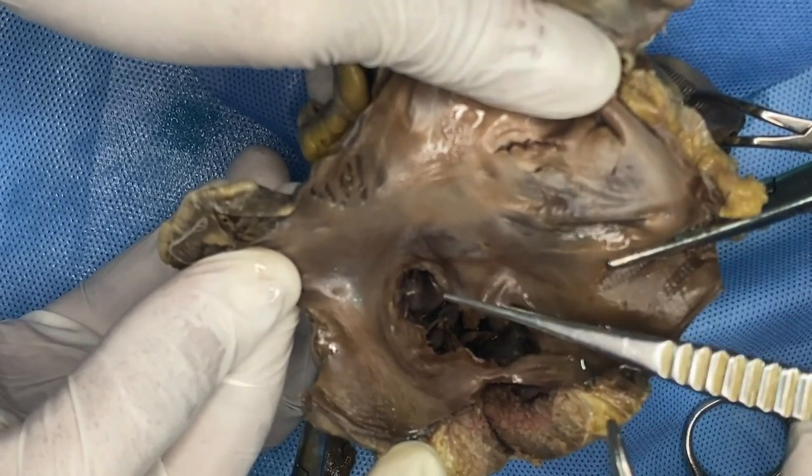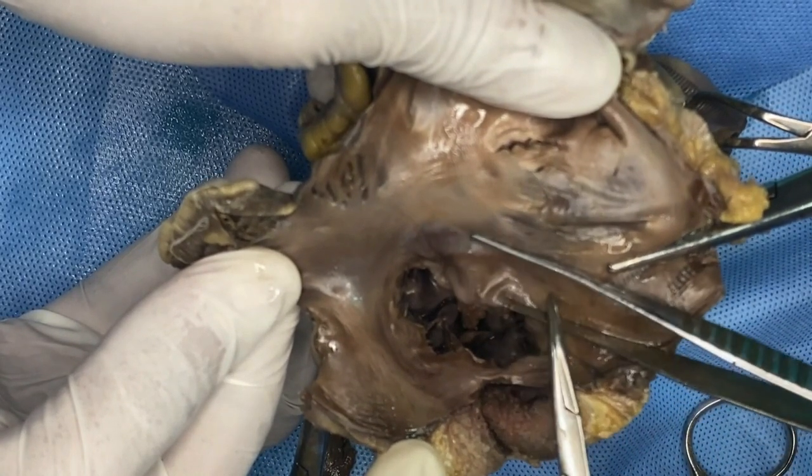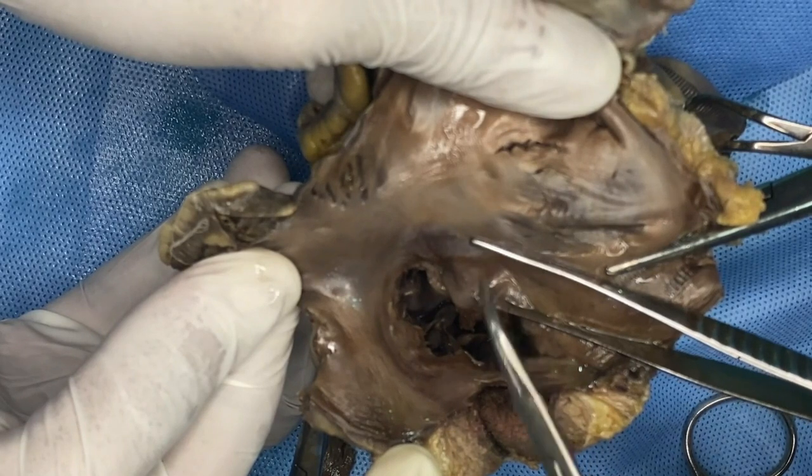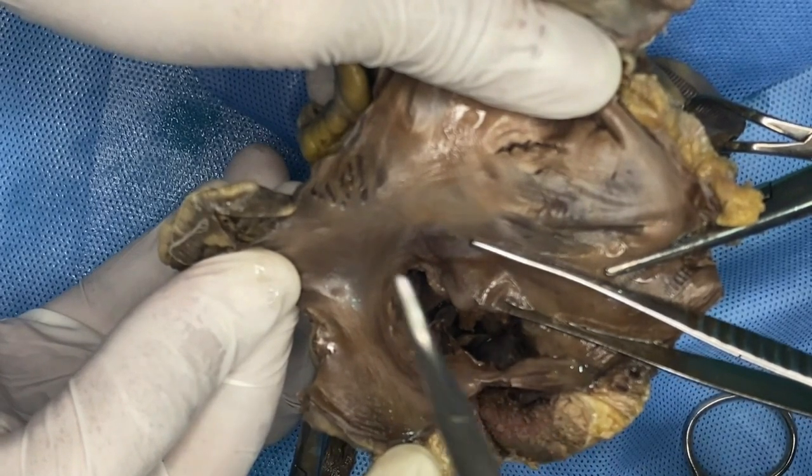In apical four-chamber view, you will measure A3 to P1. In parasternal long axis view, you will measure A2 to P2. So this is the mitral annulus.